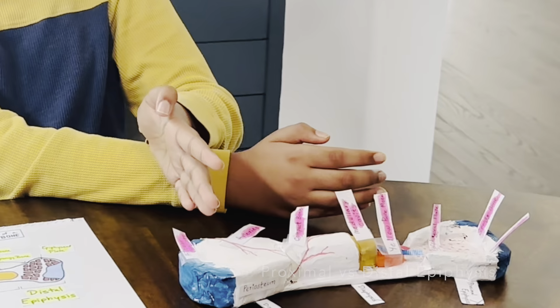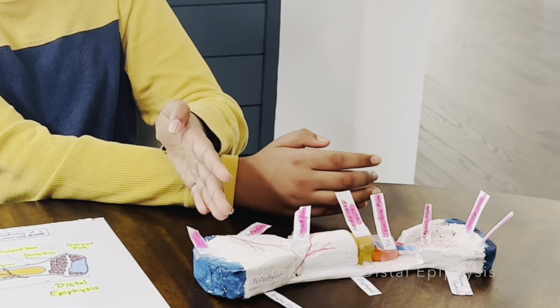In this video, we're going to be talking about the parts of a bone. So the bone is split into three parts: the proximal epiphysis, the diaphysis, and the distal epiphysis. The way you can recognize the proximal and distal epiphysis is that the proximal epiphysis is located closer towards the center of the body rather than the distal epiphysis.